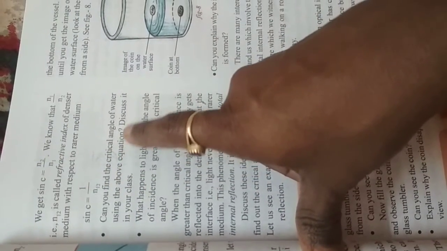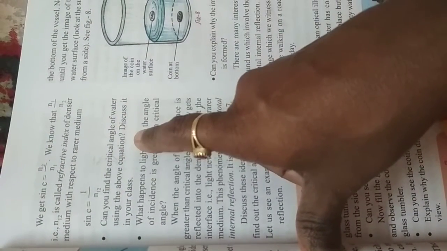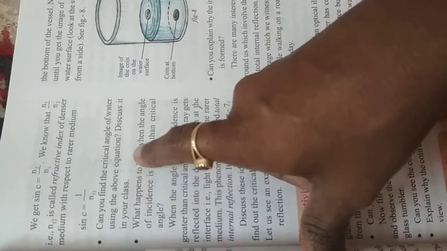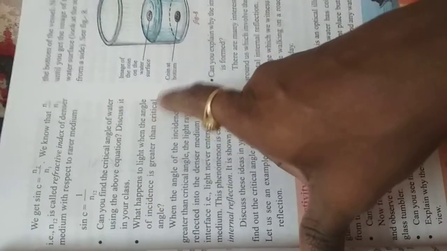Can you find the critical angle of water using the above equation? Discuss it in your class. What happens to light when the angle of incidence is greater than the critical angle?